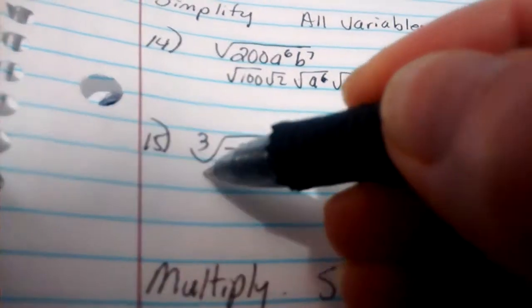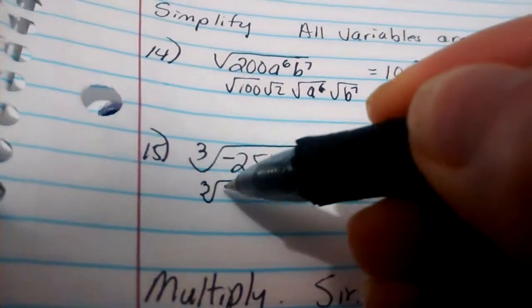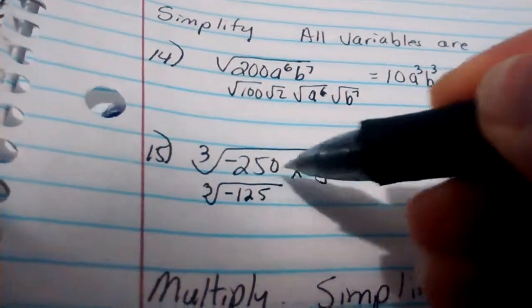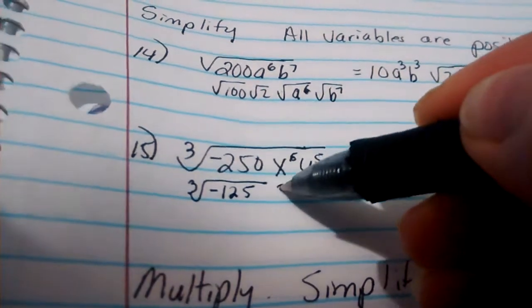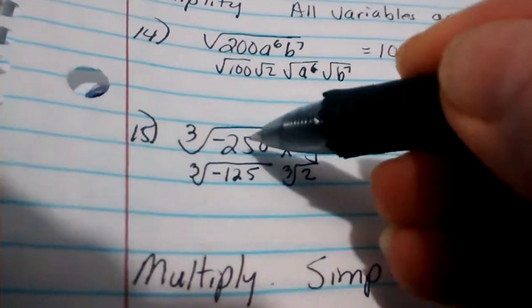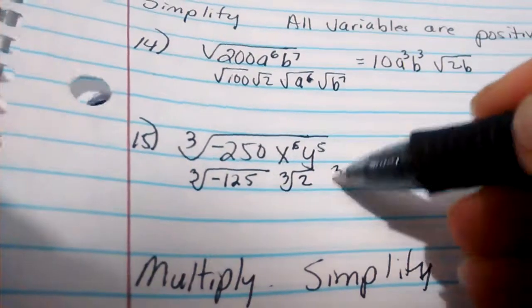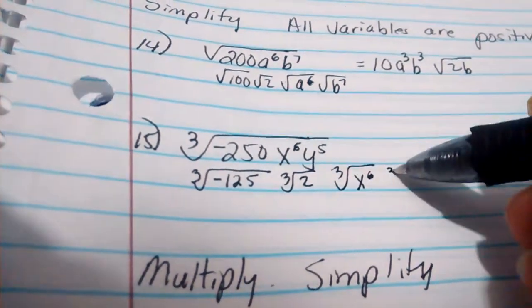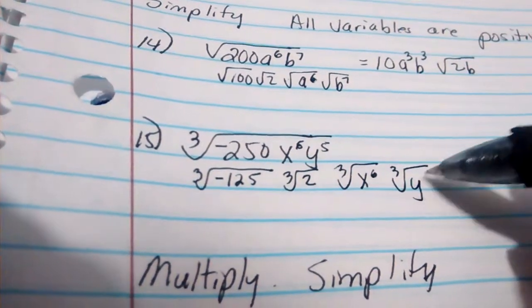Okay, with this one, you may want to break this up into a perfect cube root, which would be negative 125 times 2 would make 250, and then the cube root of x to the 6th and the cube root of y to the 5th.